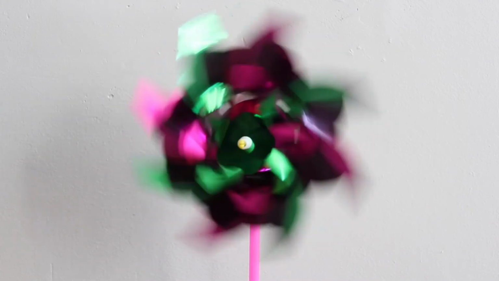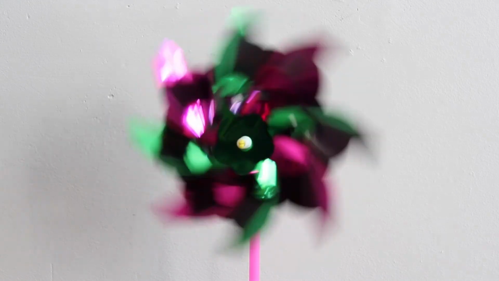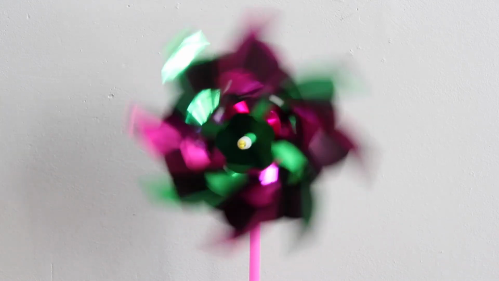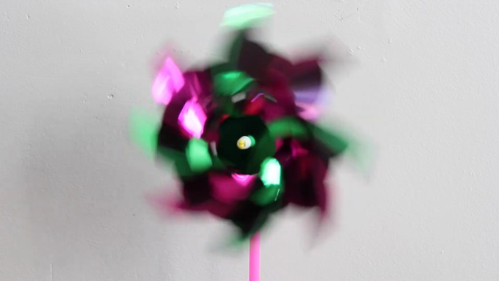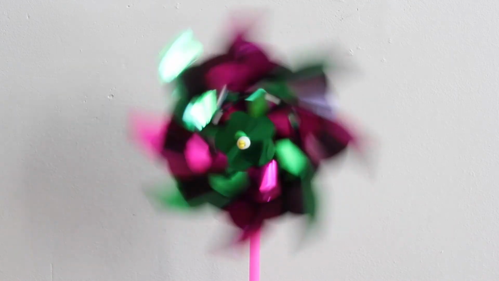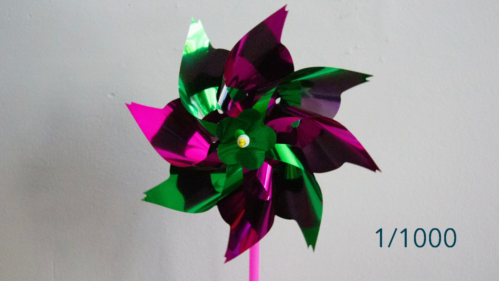Now we are going to have a look at the effects that you can achieve with different shutter speeds when photographing moving objects. Let's start fairly fast at 1,000th of a second. Despite the pinwheel moving fairly fast, it is frozen as if it's still.